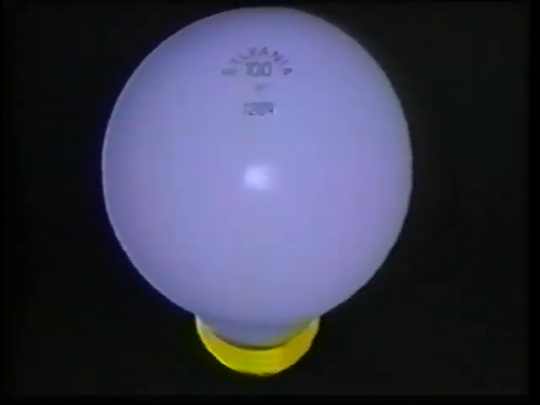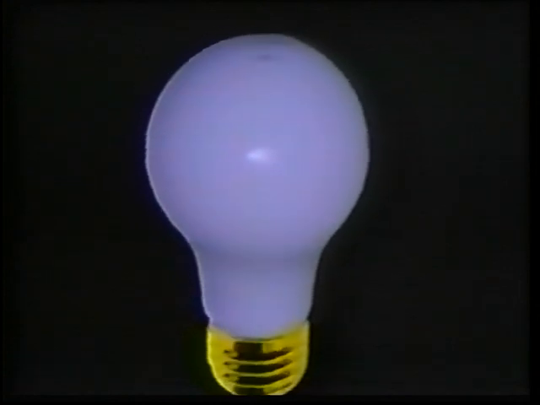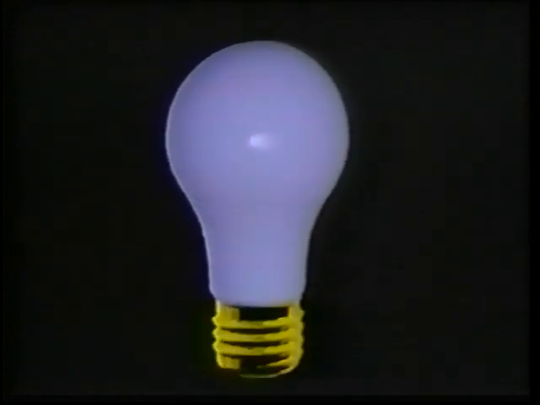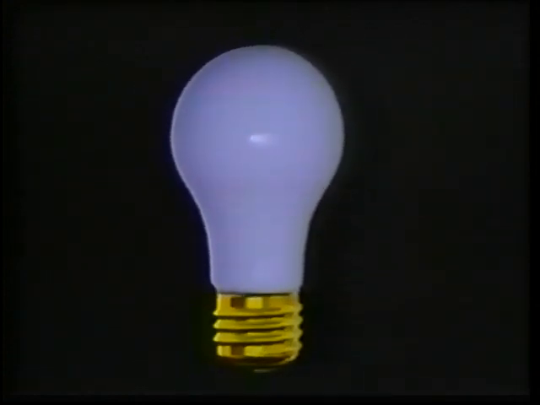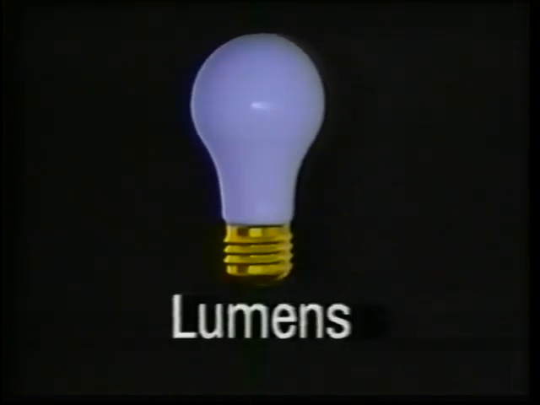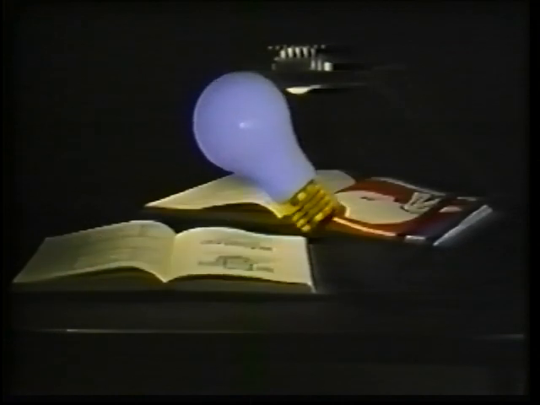For example, how much light does this lamp produce? 100 watts of light? No. The total amount of light produced by any lamp is measured in lumens. For example, a standard A-line lamp of 100 watts produces approximately 1,750 lumens of light. That's the amount of light being produced by the lamp.